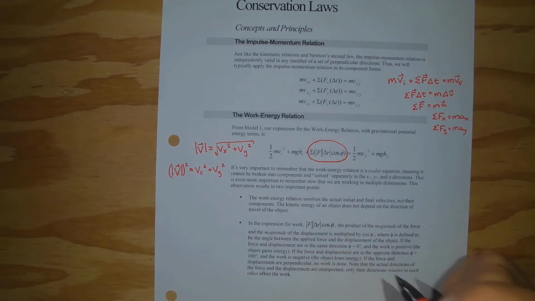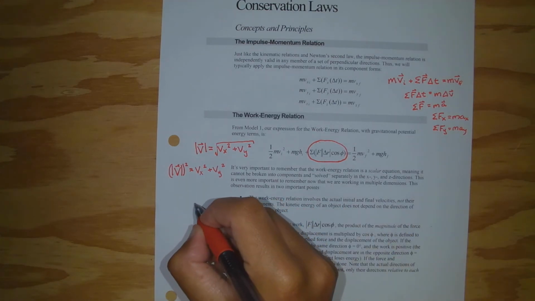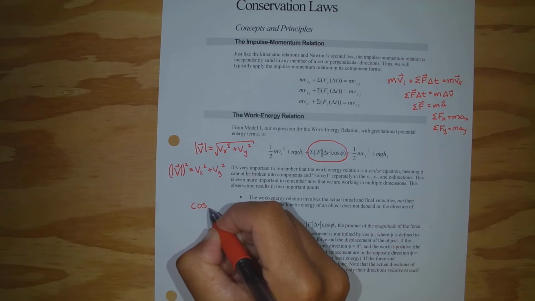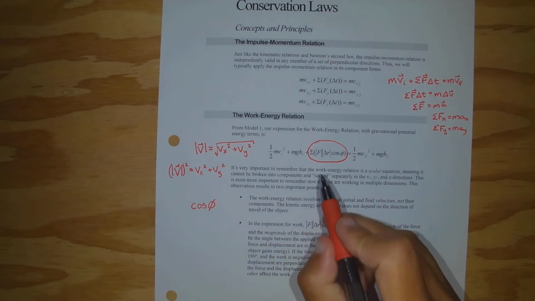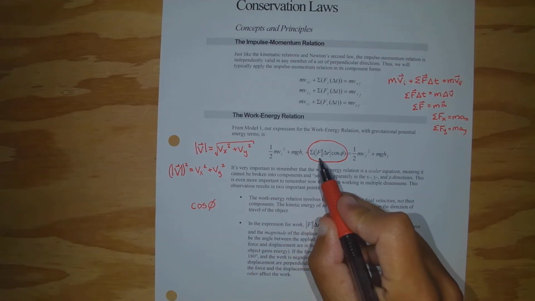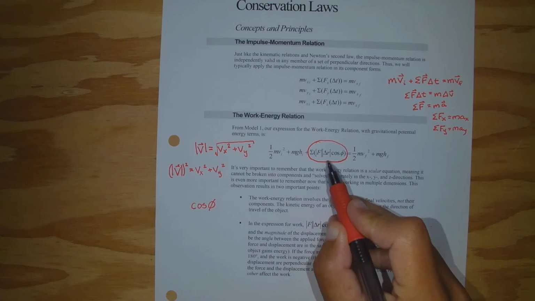So back in Model 1, we had either cosine of 0 or cosine of 180 because we were working only in one dimension. Here, you can have cosine of any angle, and that is the angle between the force vector, the net force, and the displacement.